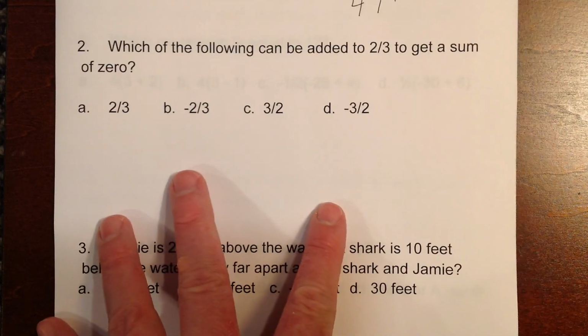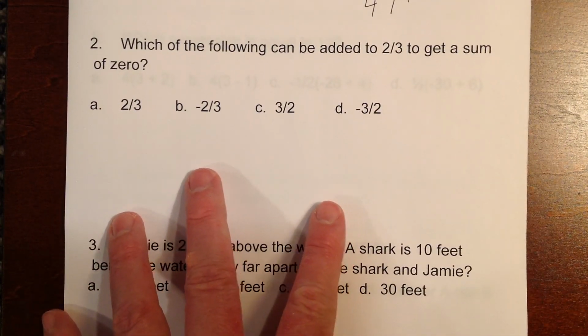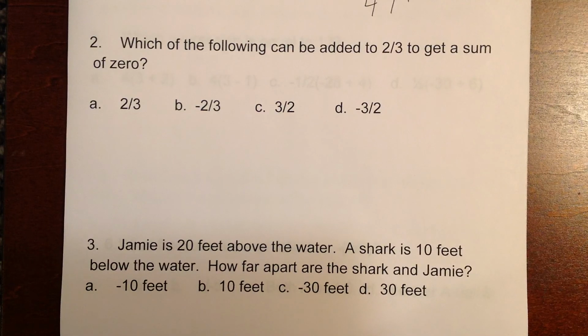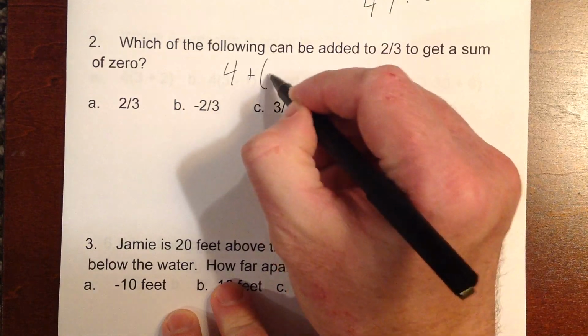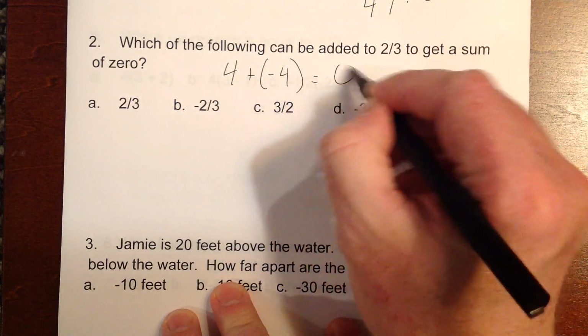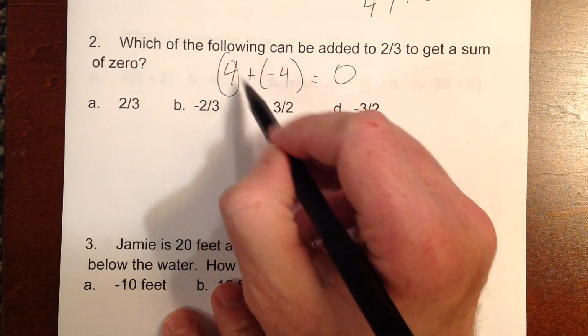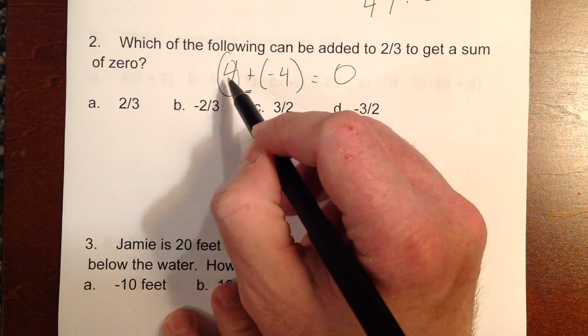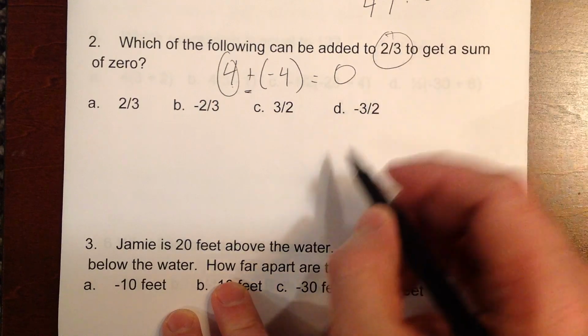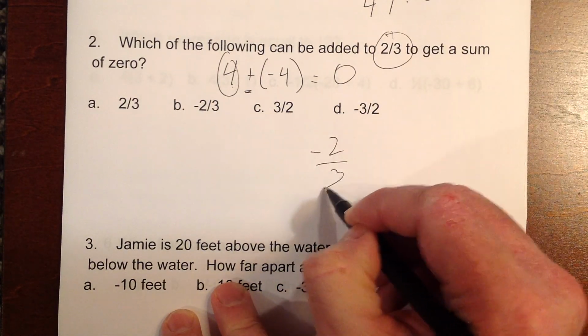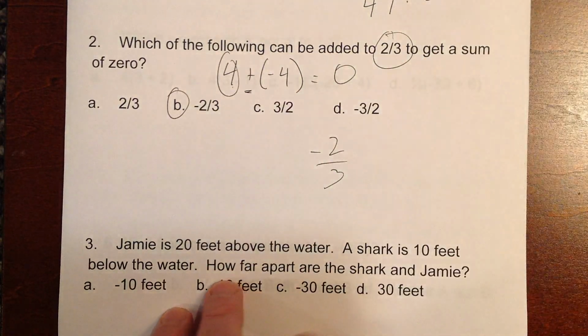Which of the following can be added to 2/3 to get the sum of 0? Adding a negative is the same thing as subtracting that number. So if I were to say something like 4 plus a negative 4, that equals 0. So basically, anytime you add the opposite of something, and the opposite of 4 is negative 4, we're going to get 0. Well, what is the opposite of 2/3? It's negative 2/3, which is choice B.